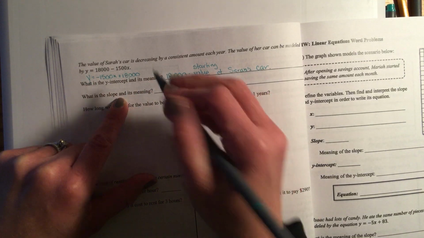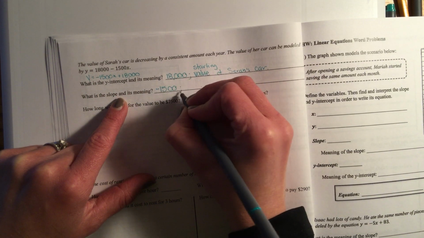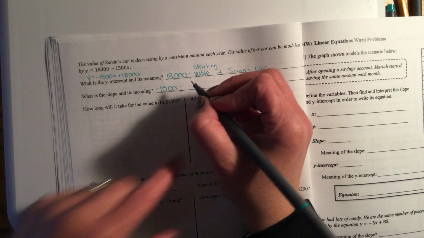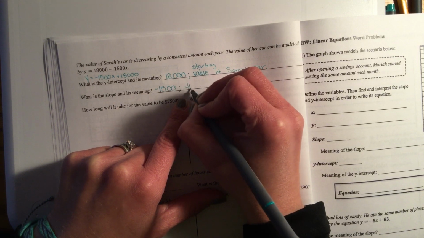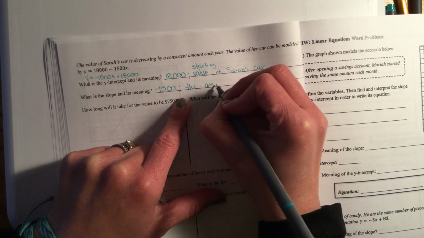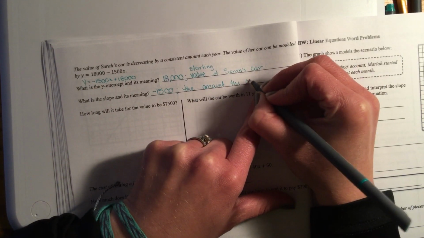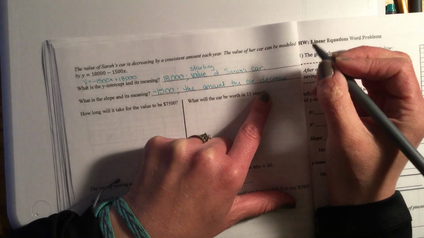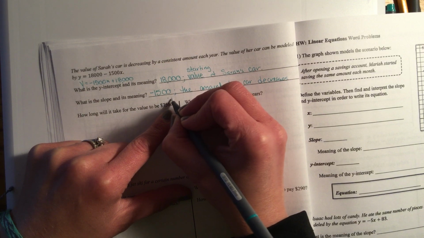The slope is negative 1,500. And this means it's the amount the car decreases in value per year.